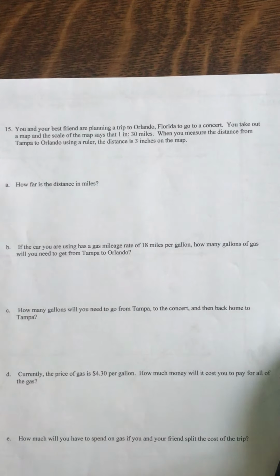You and your best friend are planning a trip to Orlando, Florida to go to a concert. You take out a map and the scale of the map says that 1 inch is 30 miles. When you measure the distance from Tampa to Orlando using a ruler, the distance is 3 inches on the map.